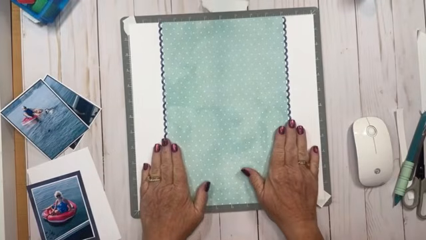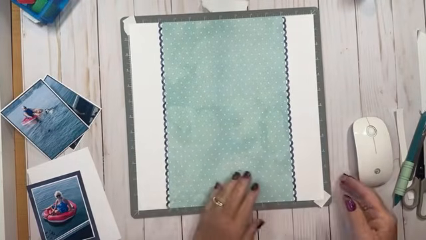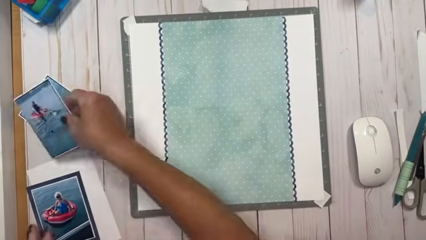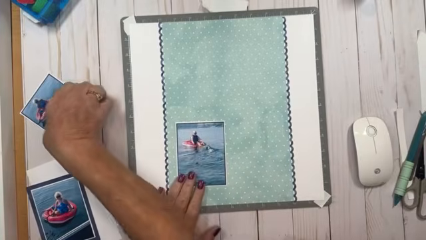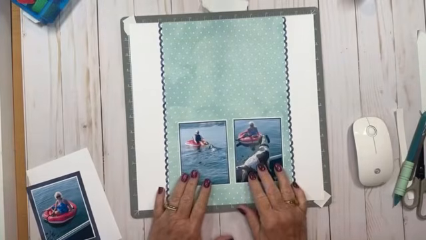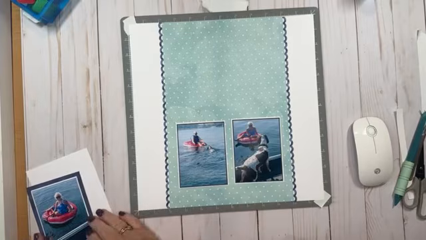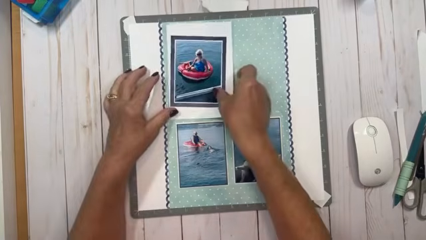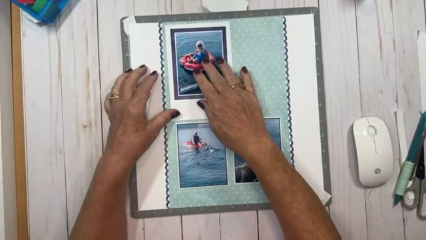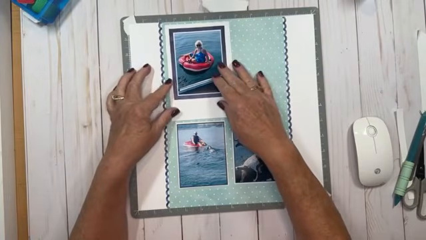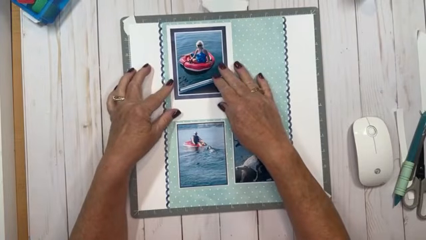Oh, I'm so much happier with this, you guys. This makes me happy. So I'm going to put this down here. Look at how that green tone just picks up on the lake. I am going to put this up here. See how I can use that?